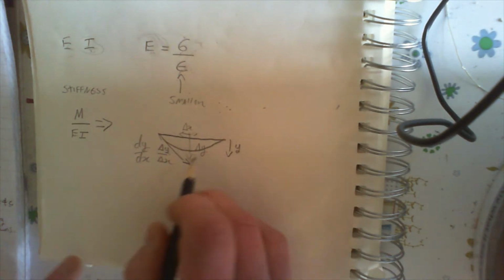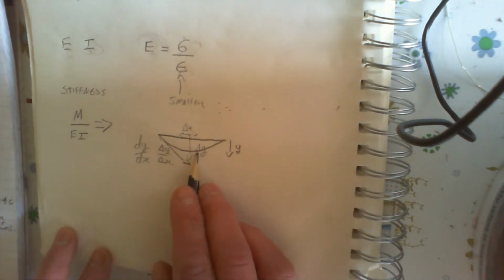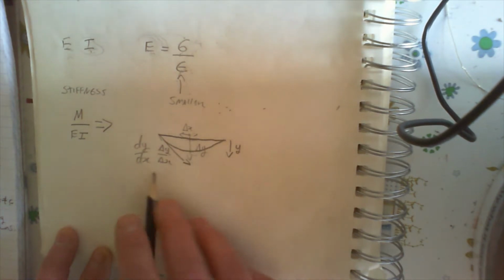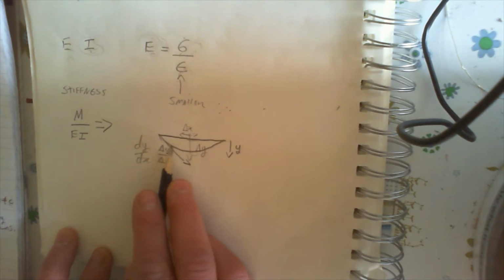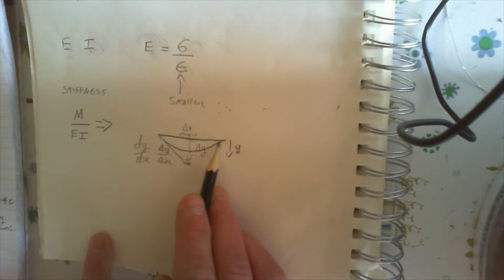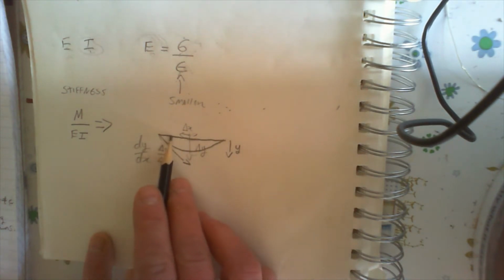This means that if we can find y, obviously we'll get the distance it has moved from the horizontal axis. And if we differentiate that, we will get the slope. And using Macaulay's method, we can work out the slope and deflection at any point along this beam.